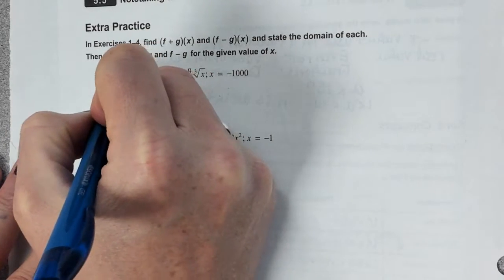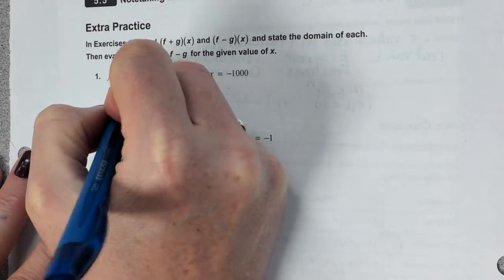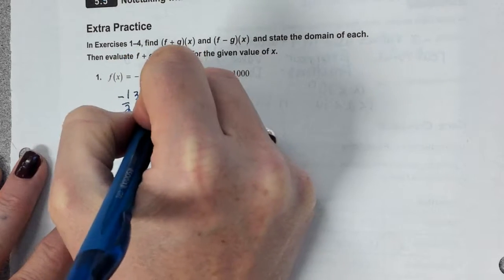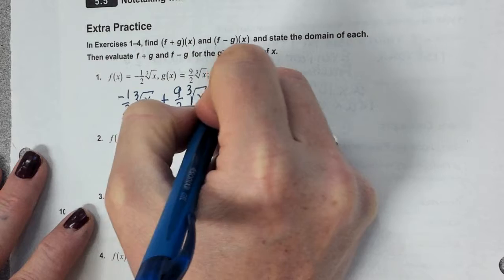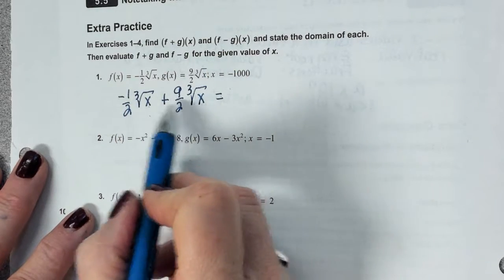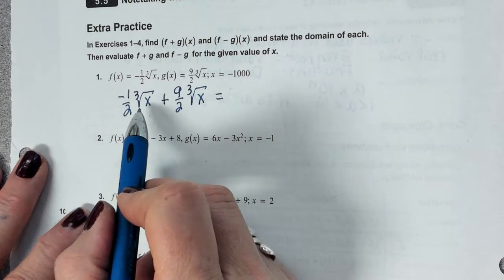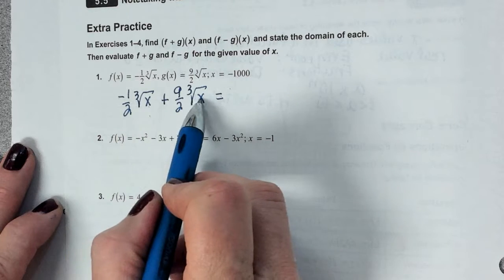So if I'm going to add these two, I'm going to have negative 1/2 cube root of x plus 9/2 cube root of x. If I'm adding two functions, they have to be like terms. Well, they are because they're both cube roots.